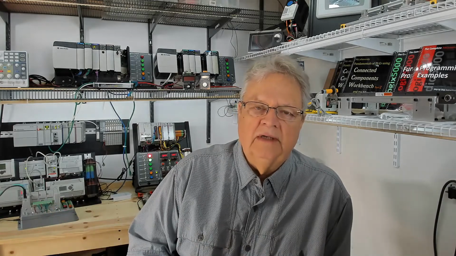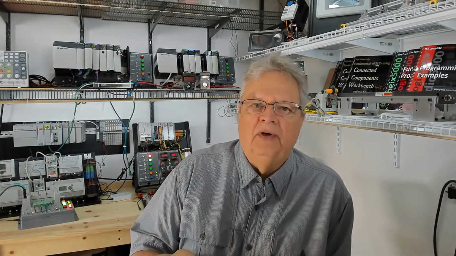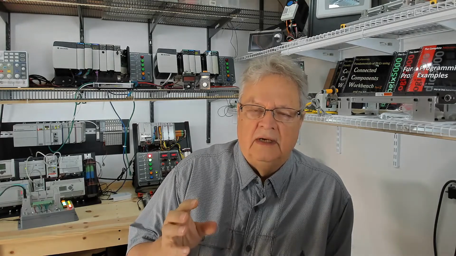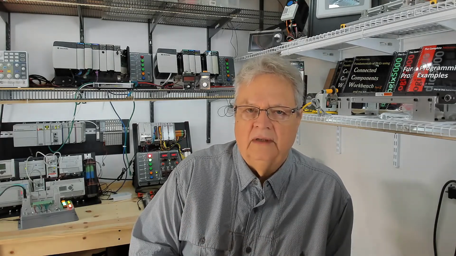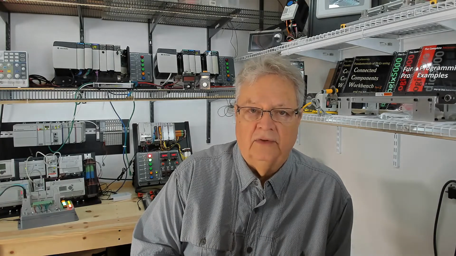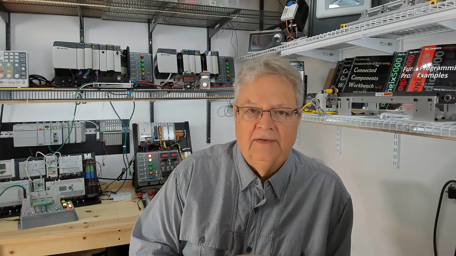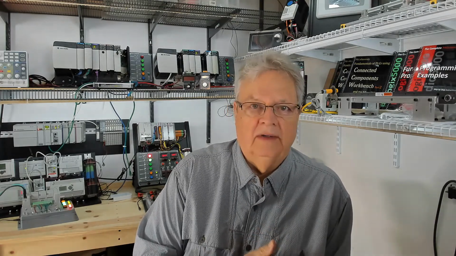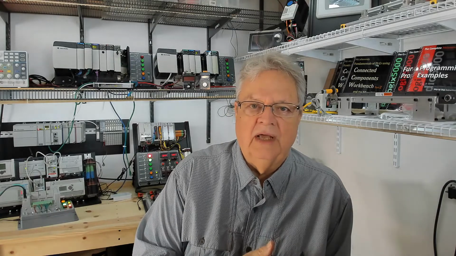So the point is that an input module for 1756 updates the memory in the processor at the requested packet interval, meaning that it just comes on its own and sends the data over the backplane anywhere in the middle of your program scan.